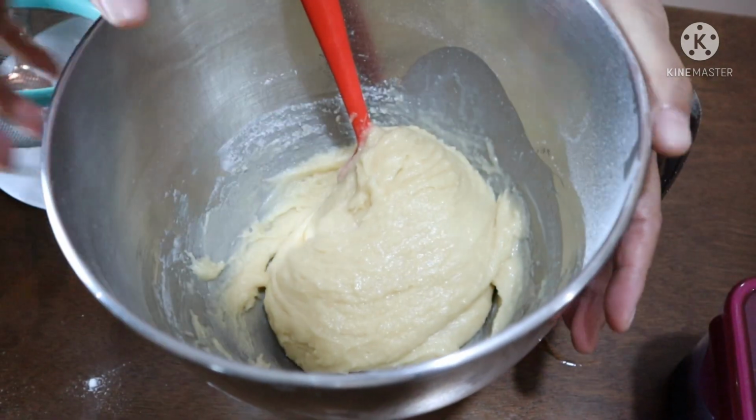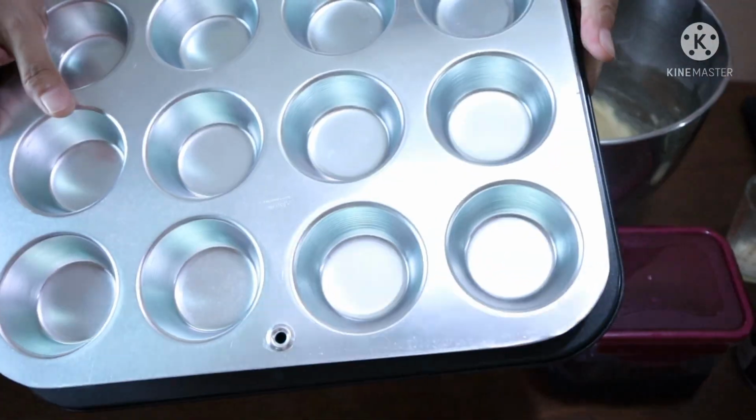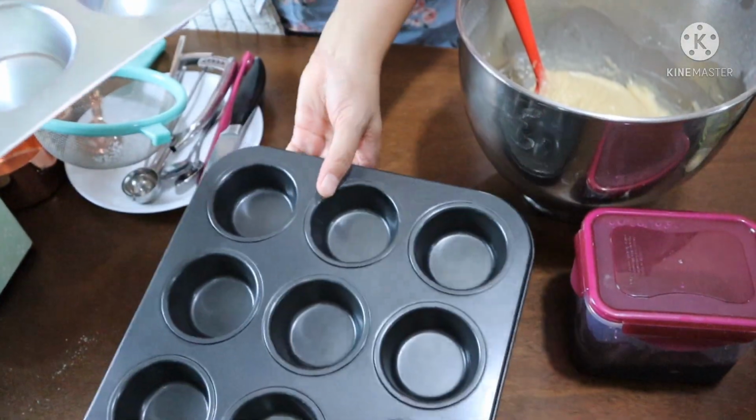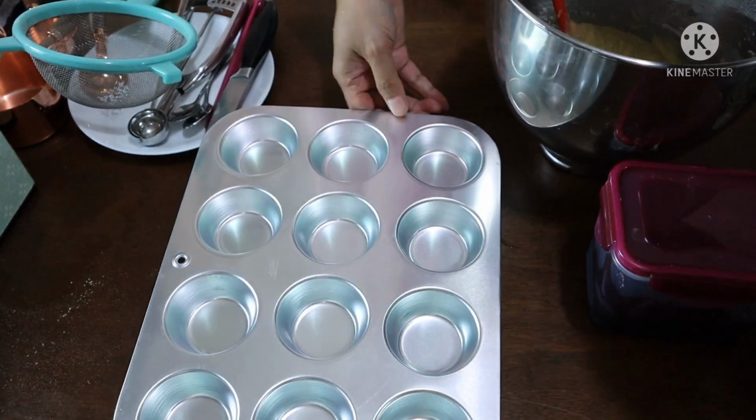Okay, so for pan preparation, we're going to need muffin pans. Okay, so I'm using ordinary muffin pans. You can use aluminum or you can use non-stick, whatever. Okay, so in this case, I prefer using my aluminum pans.